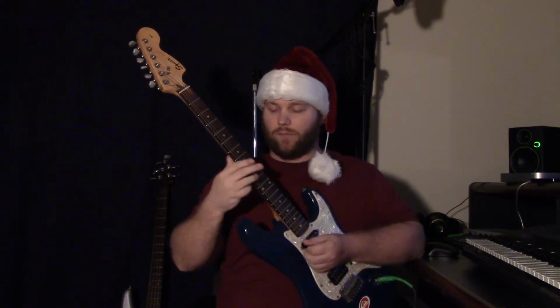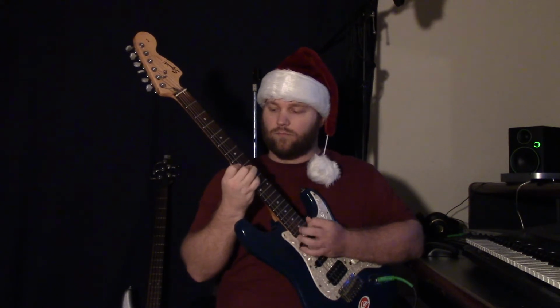Now you're going to move that exact shape up 2 frets to the G6-9. Same thing, so that's easy. Those are the major 6 chords. We also have a major 7th chord, which is a C major 7th chord.